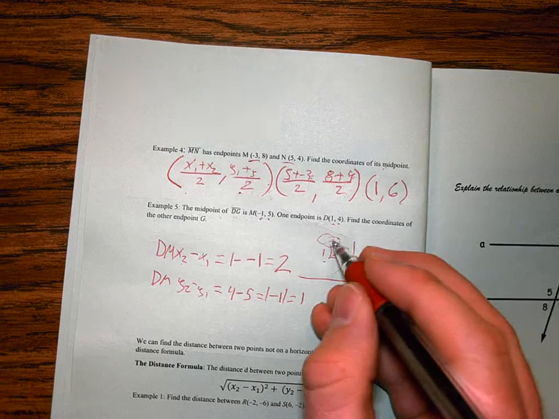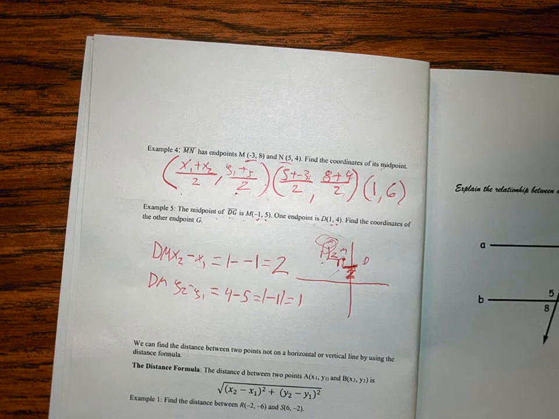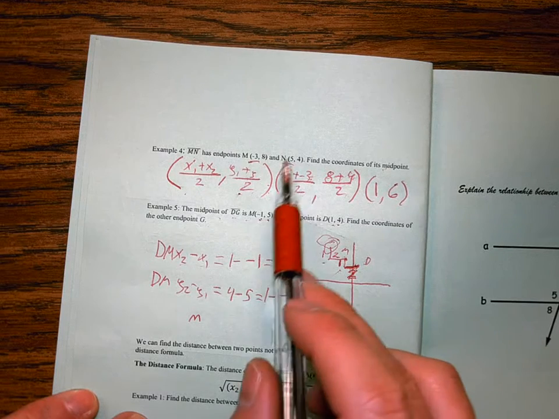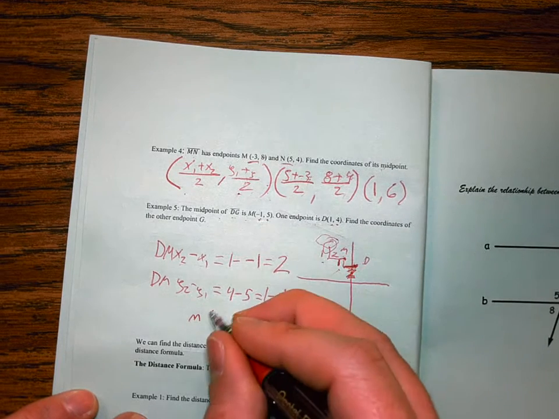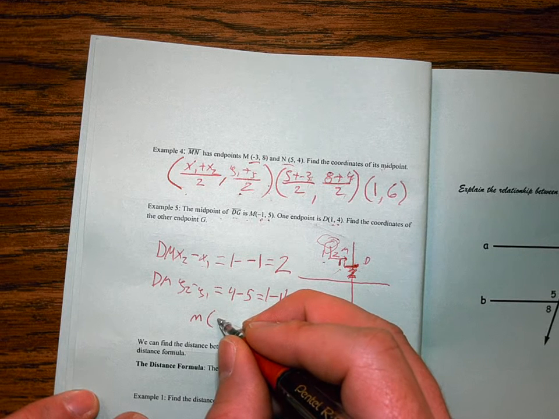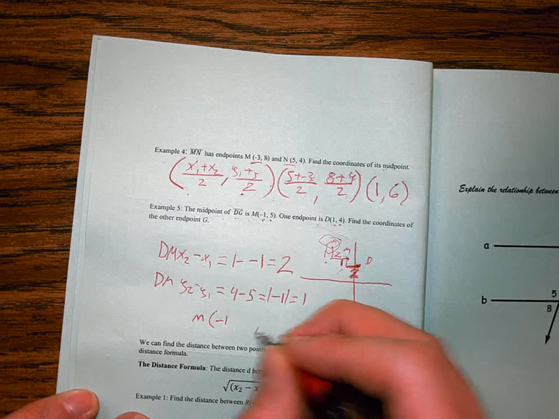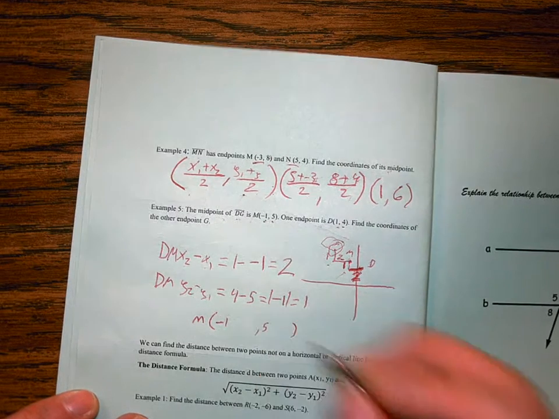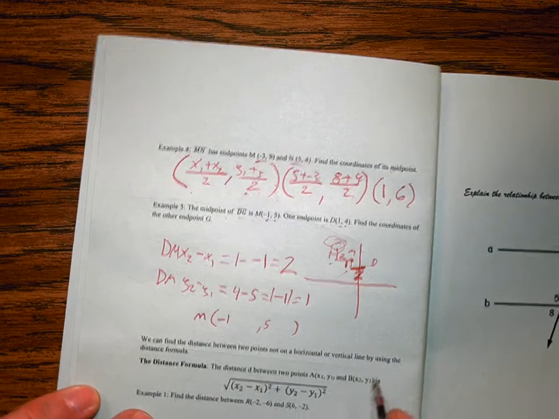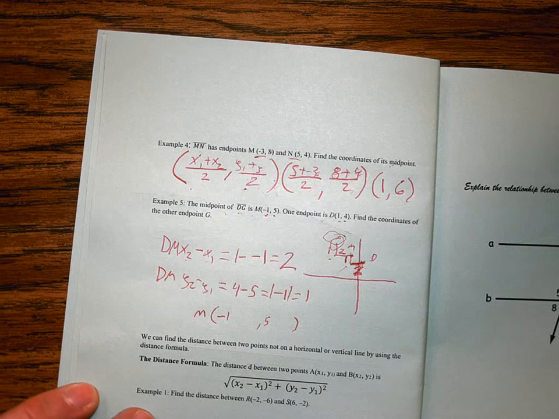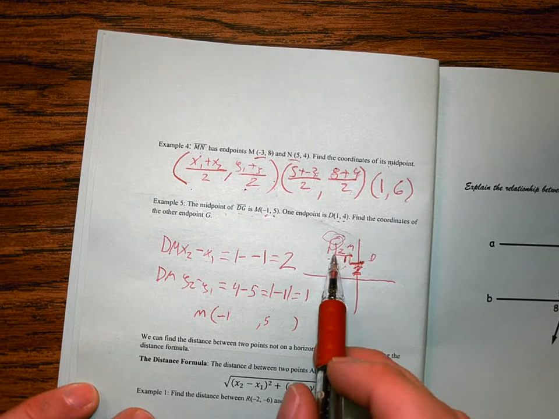I want to find this coordinate. So coordinate M is at -1, 5. How much is my y value going to change? How much did this change? 1.